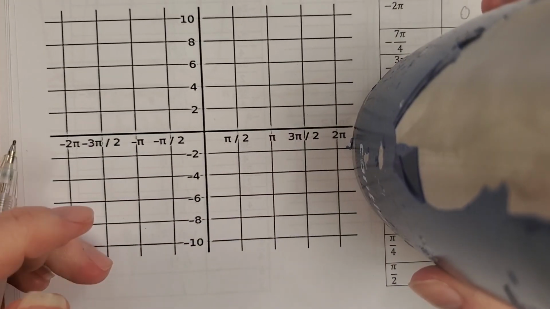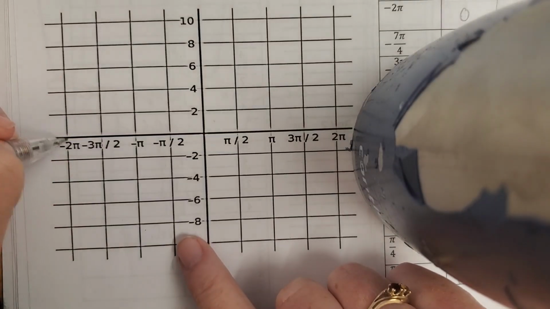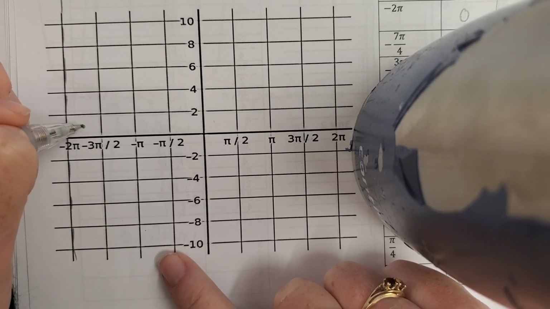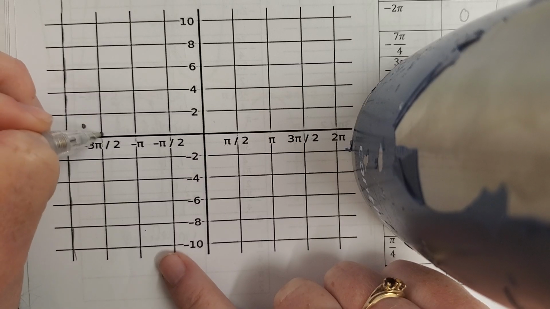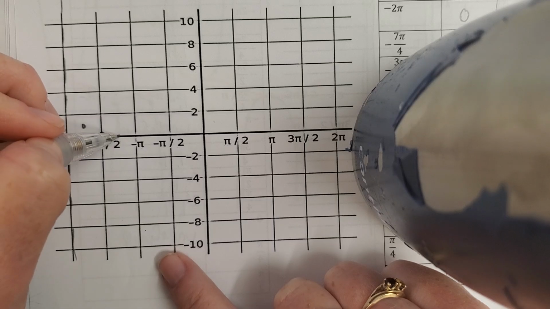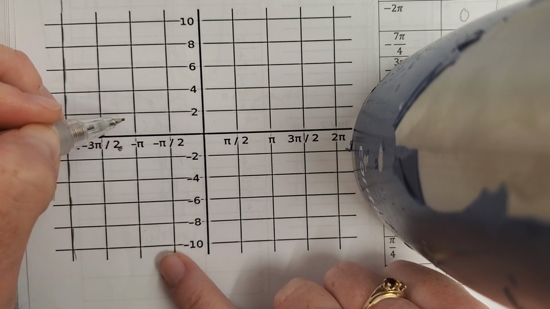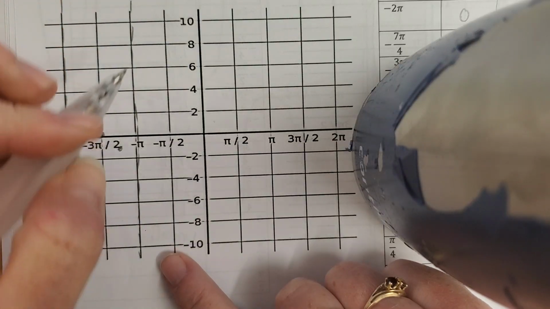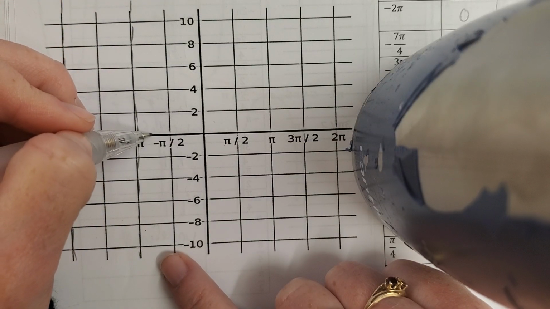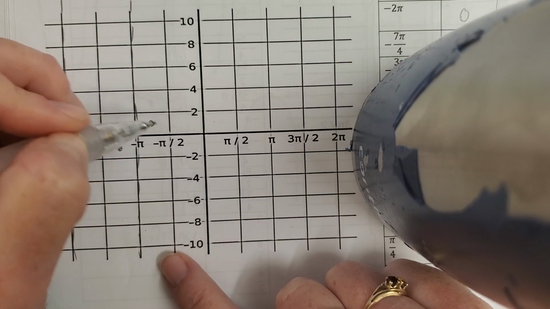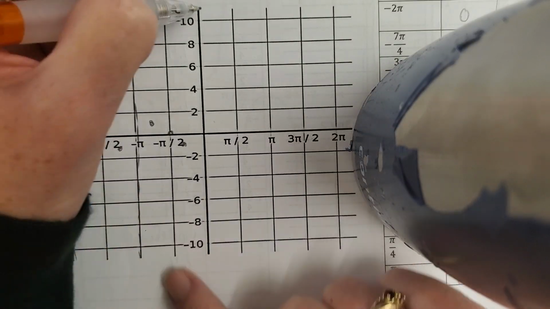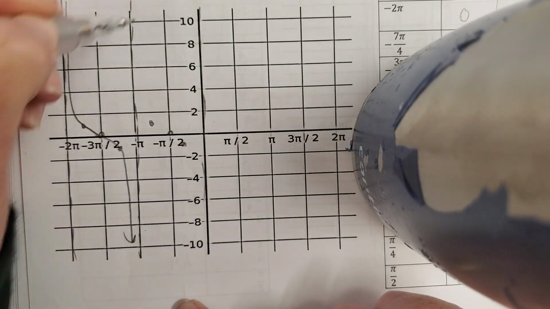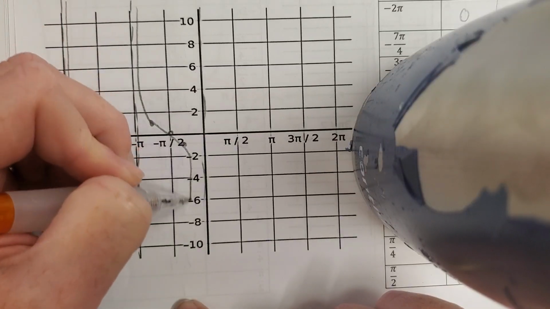looking at our cotangent, we have -2pi is undefined, so an asymptote. -7pi over 4 is 1. -3pi over 2 is 0. And then -5pi over 4 is -1. And then, where am I at? -pi is undefined. And then -3pi over 4 is +1. And then -pi over 2 is 0, and then -1, and then we're undefined. So it's coming down, cutting through, and going down. Down, cutting through, and going down.